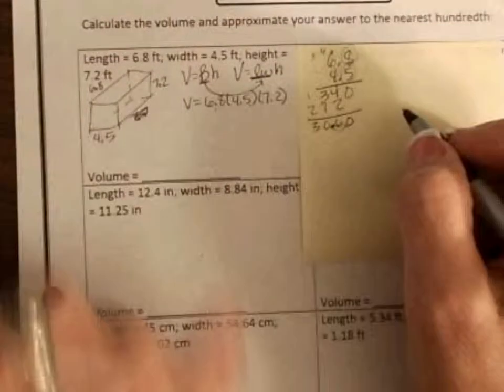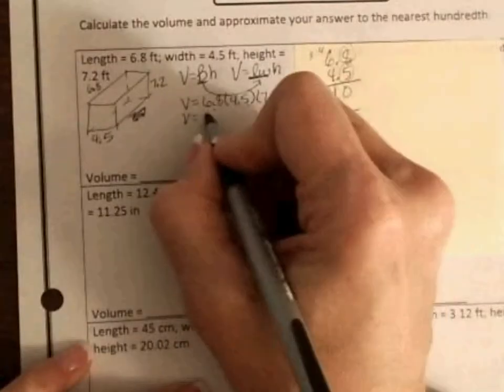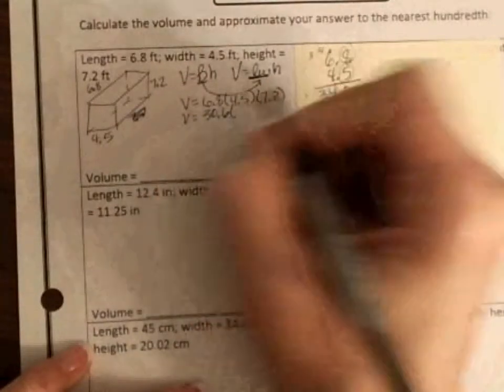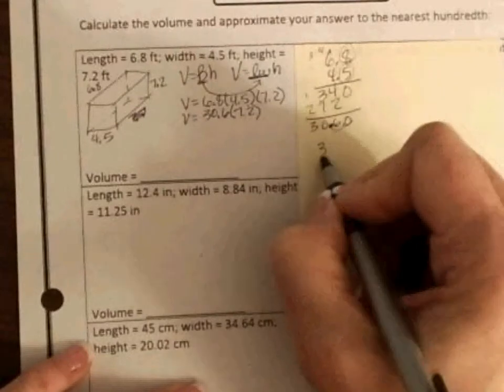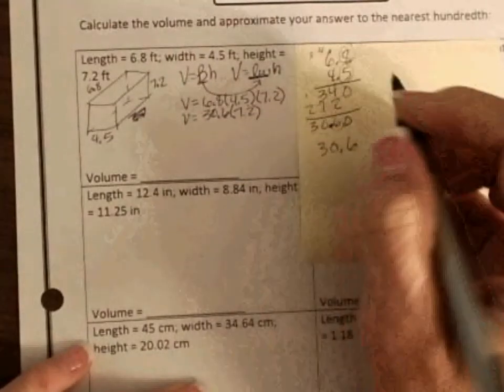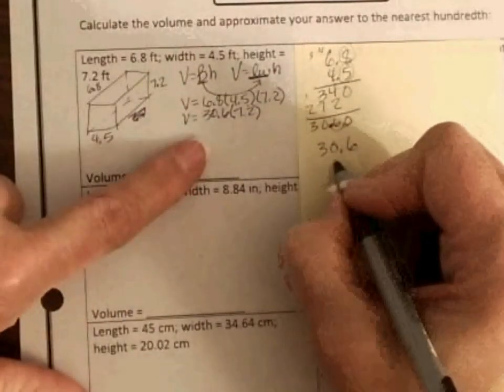So keep yourself organized, write what you're doing step by step, so then you can come back later and see what you did, and if you made a mistake, where you made the mistake. Now we multiply 30.6 times 7.2.